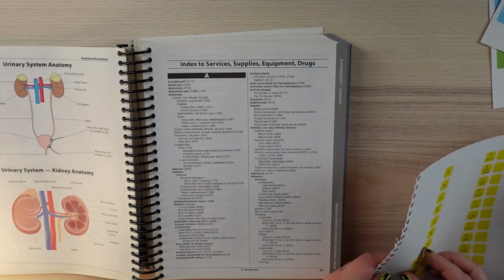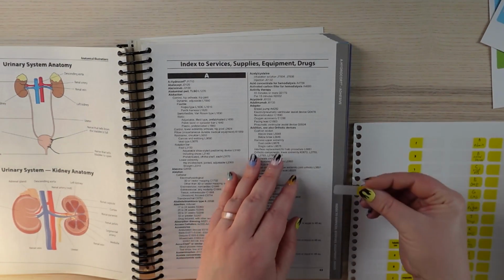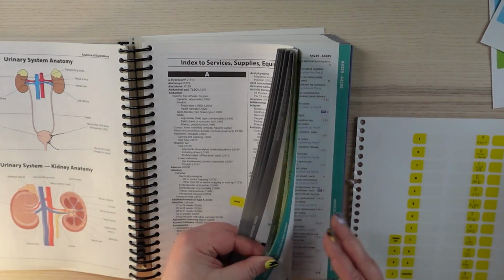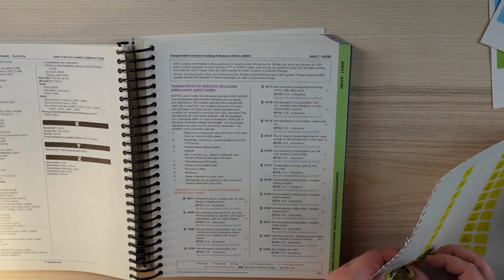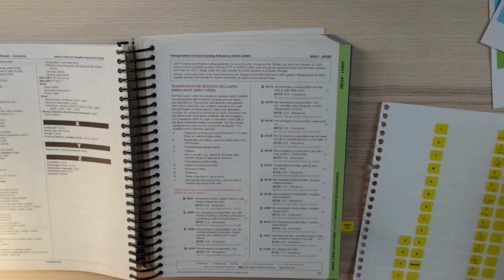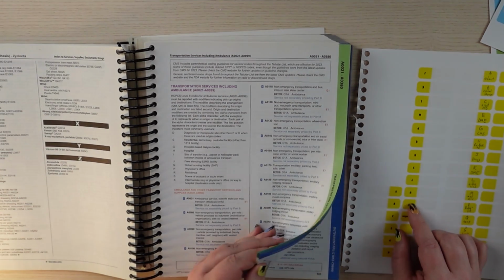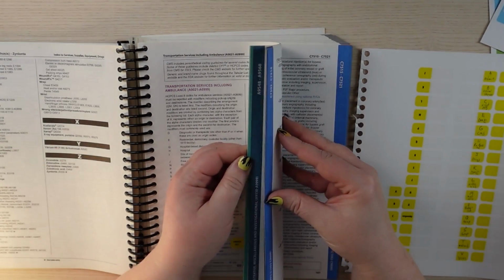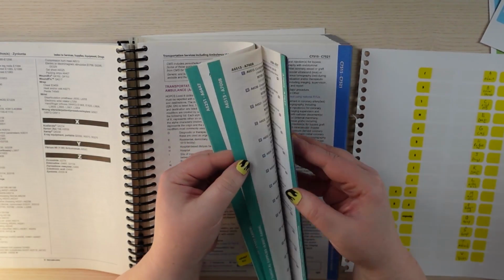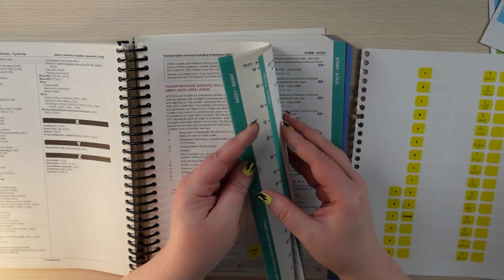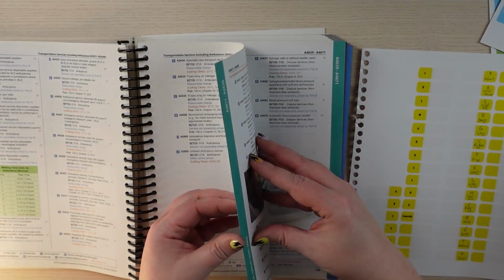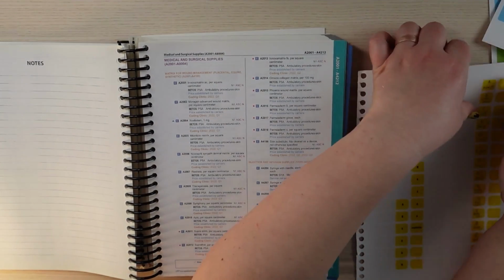Now, technically speaking, these tabs aren't supposed to be for the index. They are for the tabular list. So we're going to put our tabular list tab here. And then technically speaking, these are supposed to be for our tabular list sections. I don't like those though. That's up to you if you want to use those and just have the letter there and not any kind of marking of what they are. But I'm going to use the tabs that I kind of wrote with the extras because instructions were very unclear.